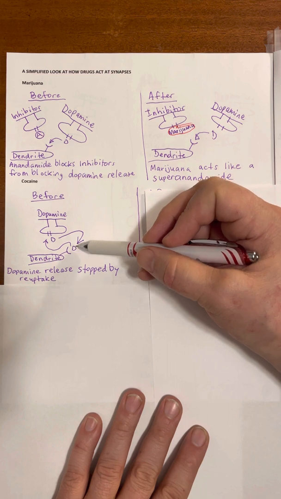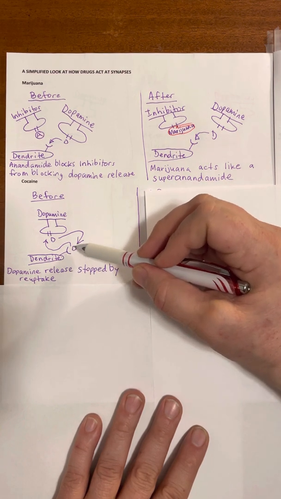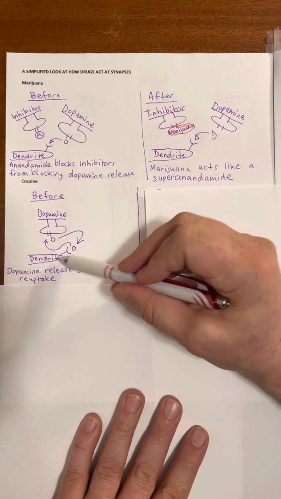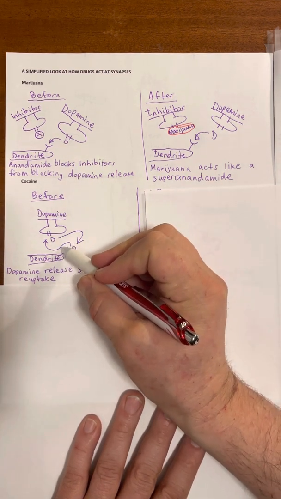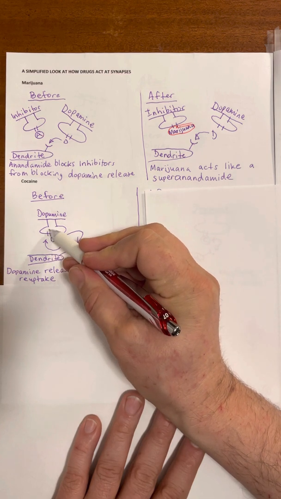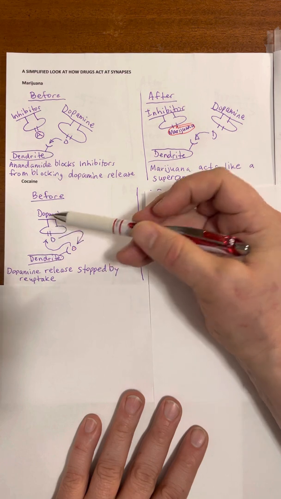That dopamine is floating over to a dendrite, right, a receptor right there, where it's going to stimulate this dendrite. But then after a while, it's going to leave that dendrite and it's going to go back to the terminal button that it came from.